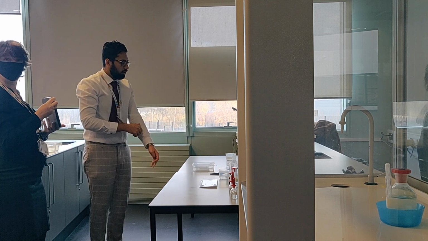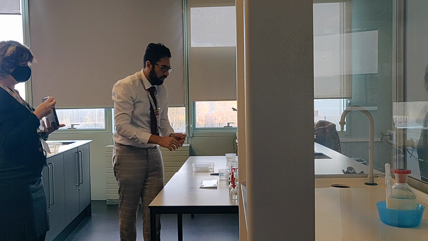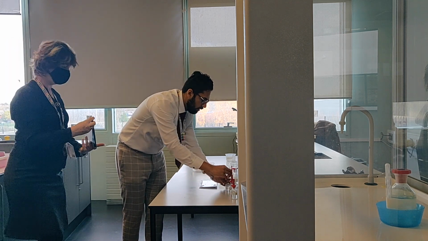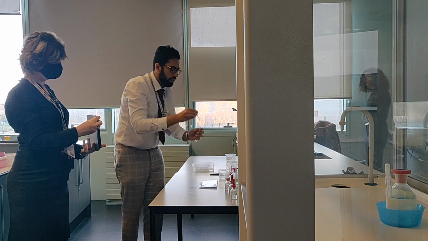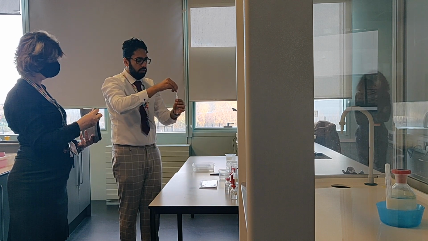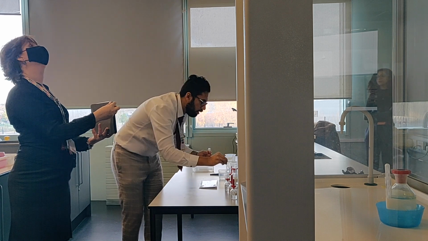Right, so first thing I'm going to do here is place 10 drops of potassium chloride in a clean test tube. So, potassium chloride. 1, 2, 3, 4, 5, 6, 7, 8, 9, 10.